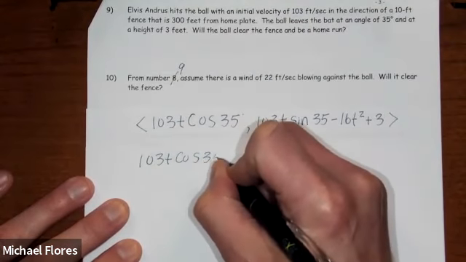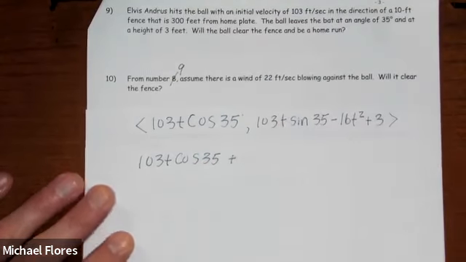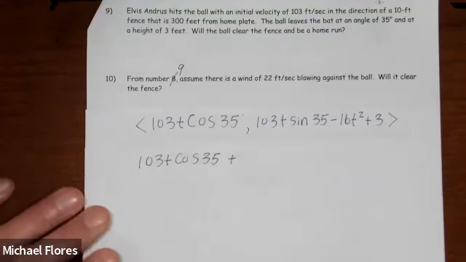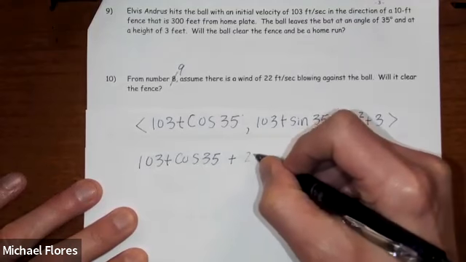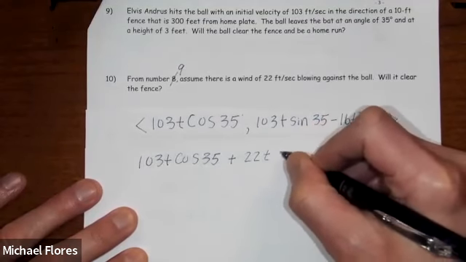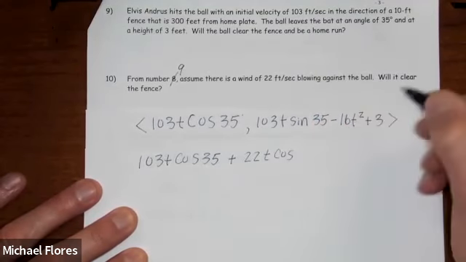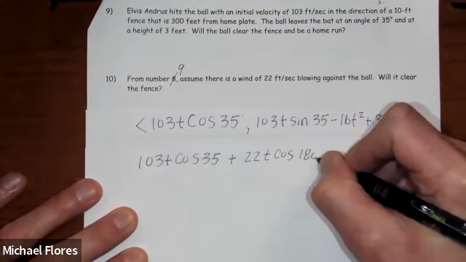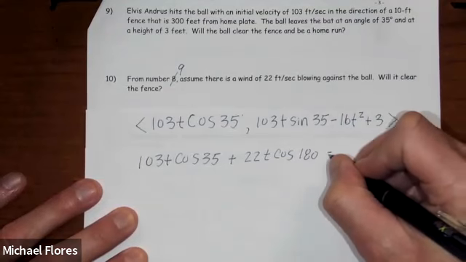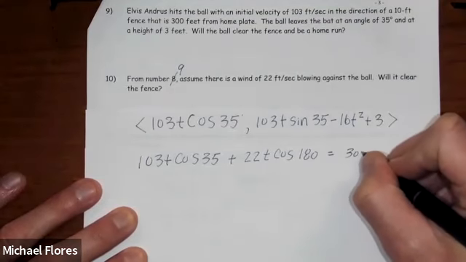cosine 35, but now we have wind blowing against the ball, so we need to account for that. And if the wind is blowing at 22 feet per second, we would say 22t cosine, the wind is blowing against the ball, so that's going to be a 180-degree rotation. And now we set that equal to 300.